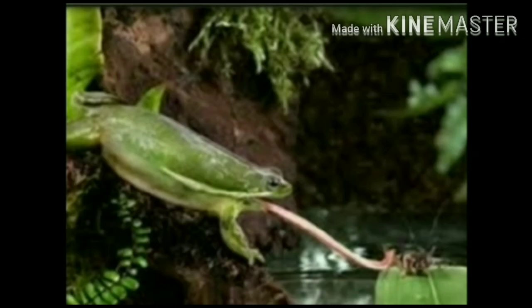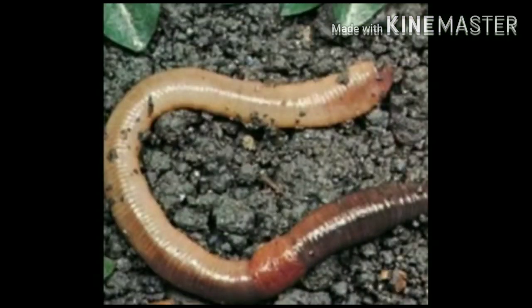A snake swallows prey without chewing them. A frog captures prey with its sticky tongue. An earthworm uses its muscular pharynx to swallow its food.